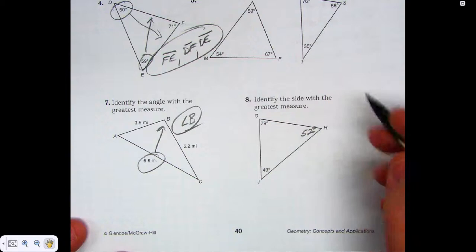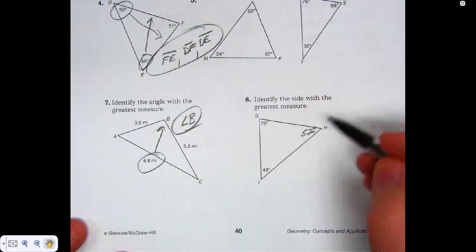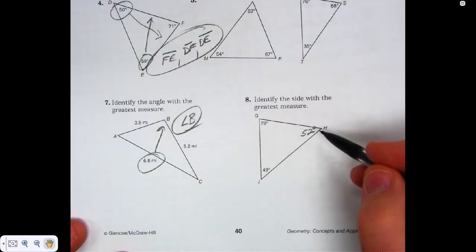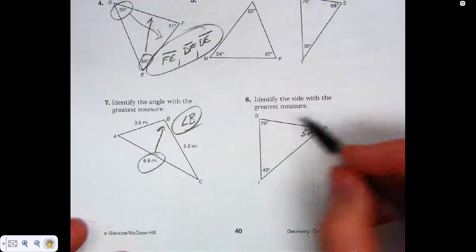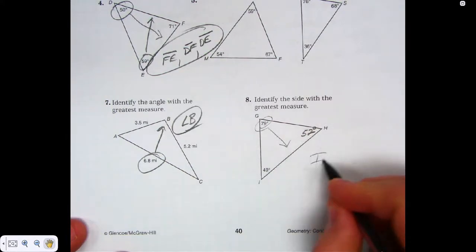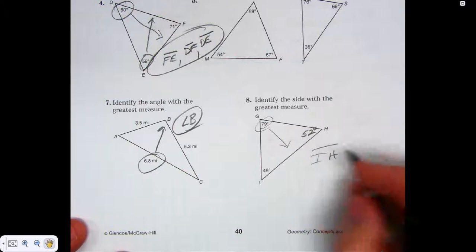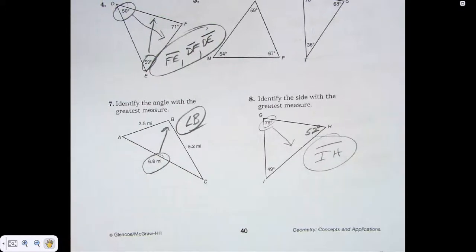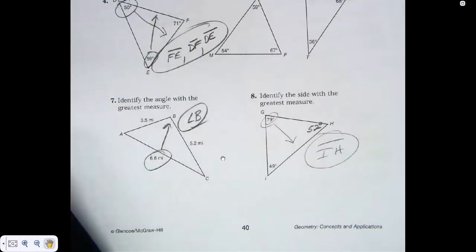So find the side with the greatest measure. Find the biggest side. I need to find the biggest angle. What's the biggest angle? G, 79. So what's the biggest side? HI or IH, either or. Can we do that? You guys liking this section?